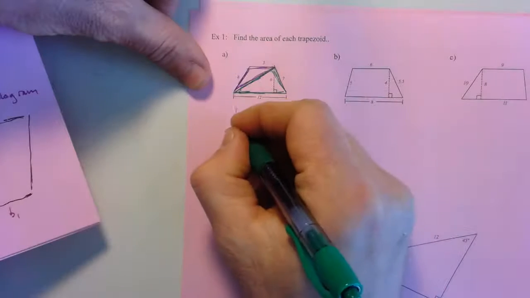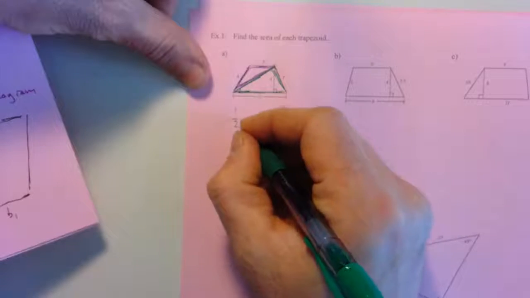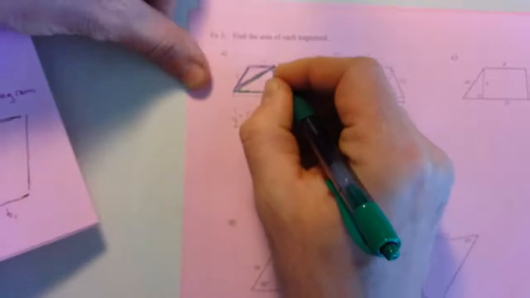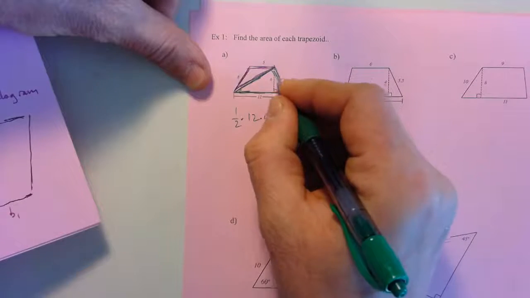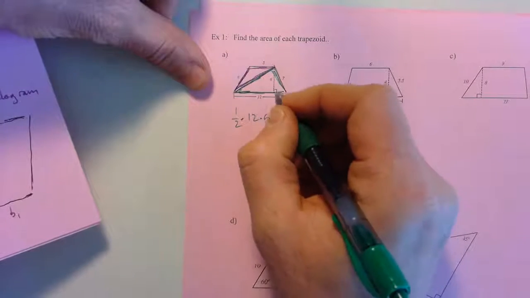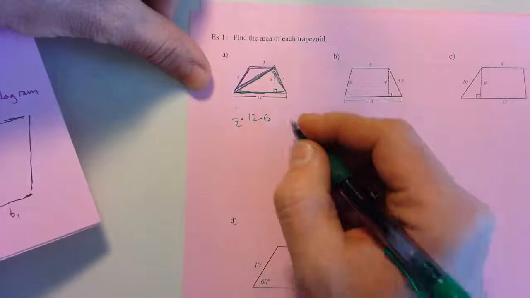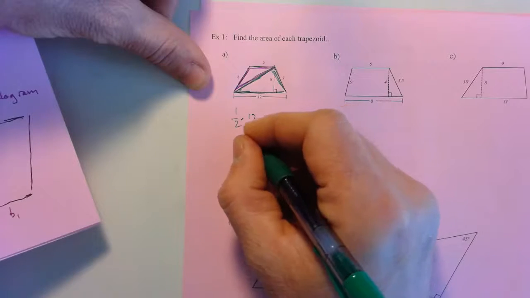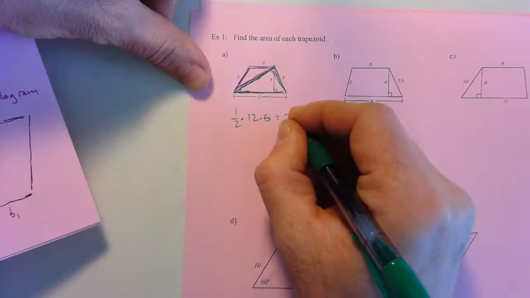If I look at that triangle in green, it's a triangle, 1/2 base times height. The height is 6. Notice 7's not the height, it's not at a right angle. So half of 12 is 6, times 6 is 36.